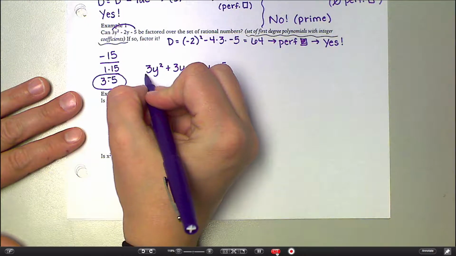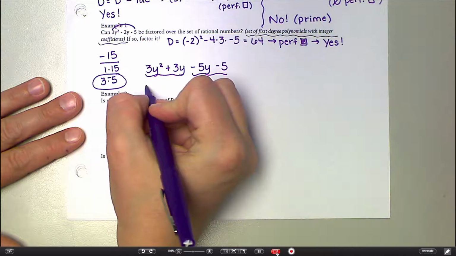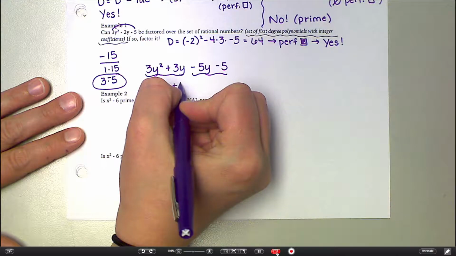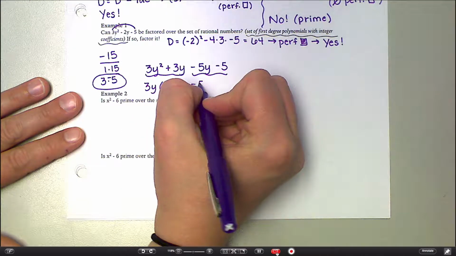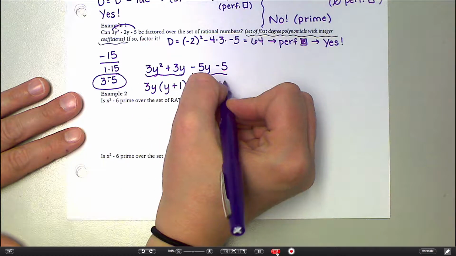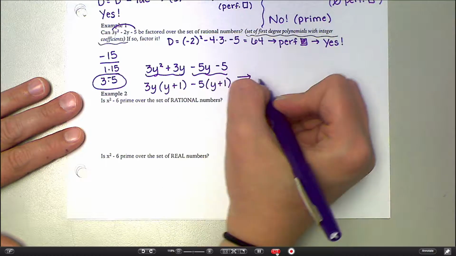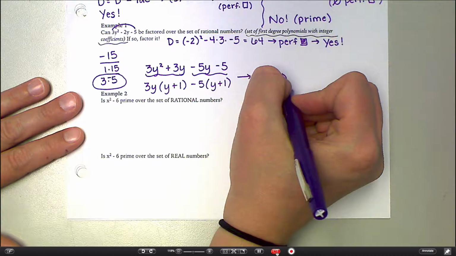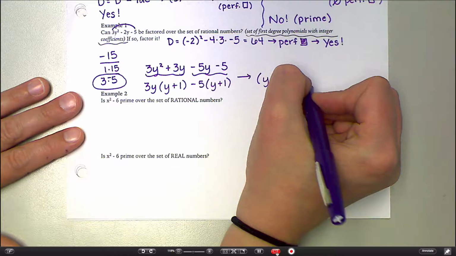Pull a GCF from this and pull a GCF from this. So I'm going to pull a 3y, and I get a y plus 1. And over here I'm going to pull a negative 5, and I get a y plus 1. And that leads to factors of y plus 1 and 3y minus 5.